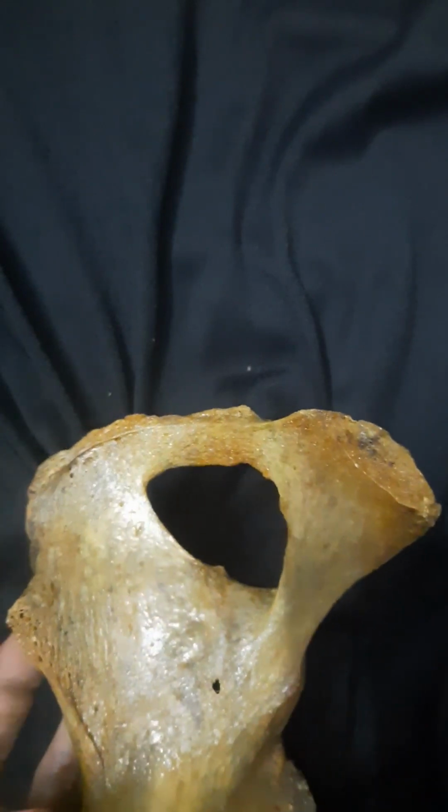Between these two structures, this is related to the superficial perineal pouch, which gives attachment to the superficial transverse perineal muscle. Above the perineal membrane, this part gives rise to the deep transverse perineal muscle, and above that is the attachment of obturator internus. This is the obturator canal, which gives passage to the obturator nerves and vessels.